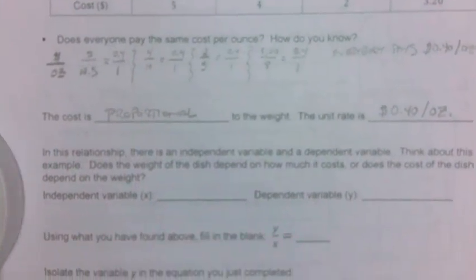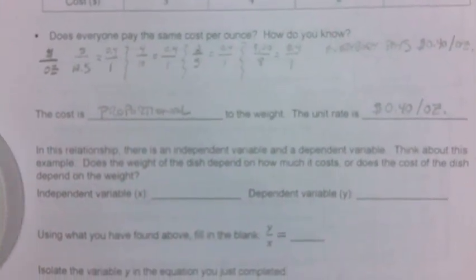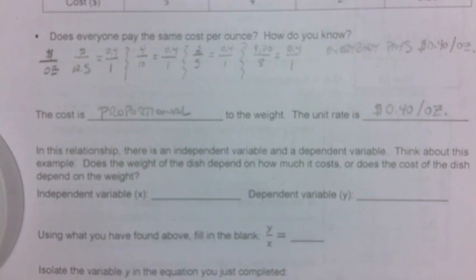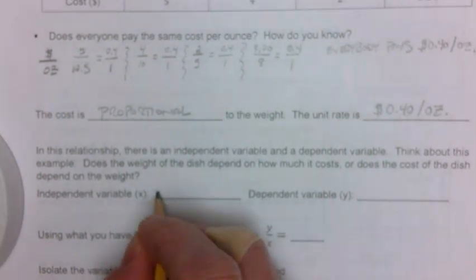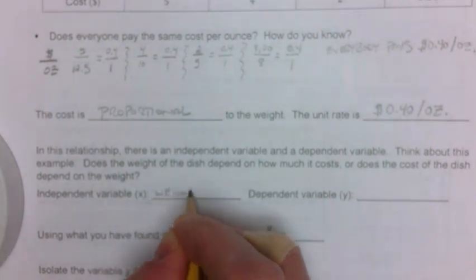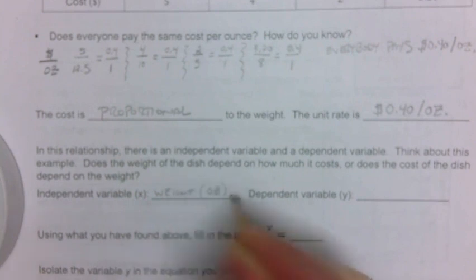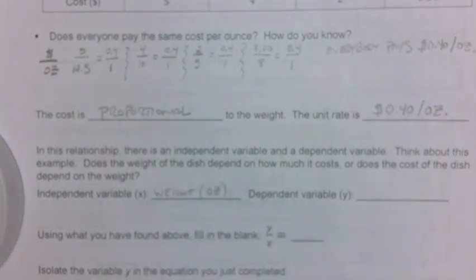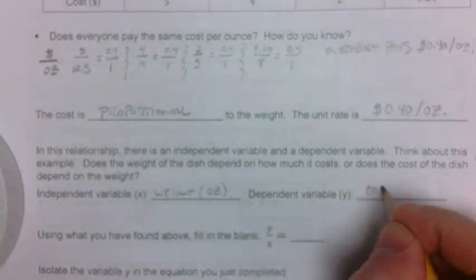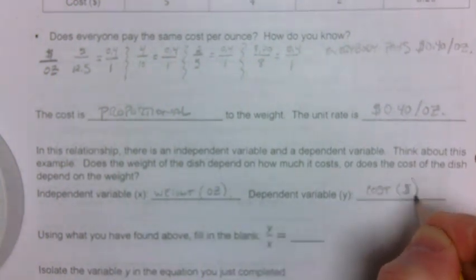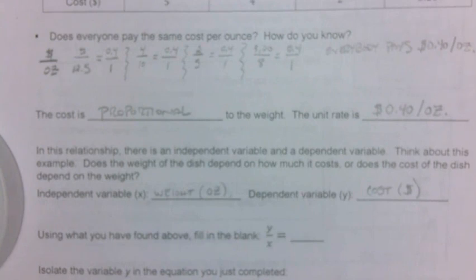So coming down here where we're identifying our independent and dependent variables, the independent variable is going to be the weight in ounces. You can get as much yogurt and toppings as you want. That's independent. The cost will change the more yogurt and toppings that you get. So the dependent variable is going to be our cost in dollars. Okay? Using what you have found above, fill in the blank.